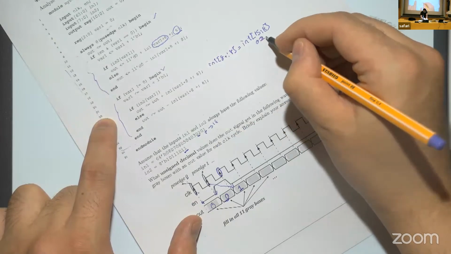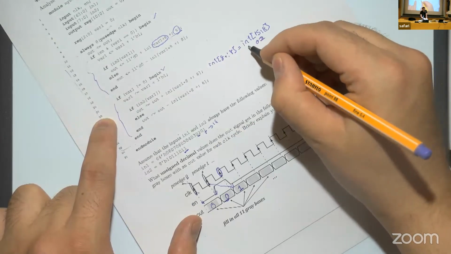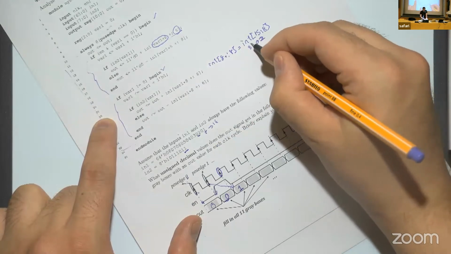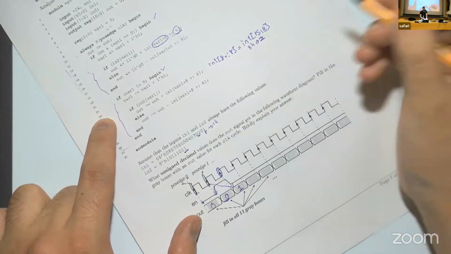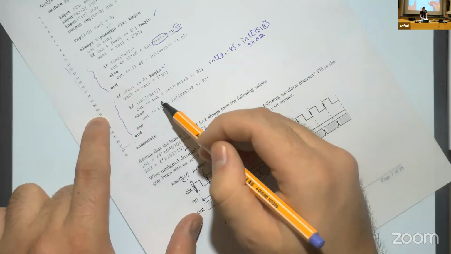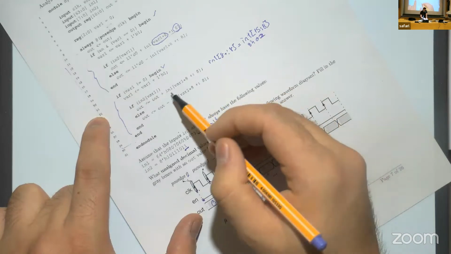This is 8 bits. So 3 minus 3 is 0. Now out becomes 0. Now we will continue doing that again and again. So here again, variable 1 was 4. Now we get the 4.